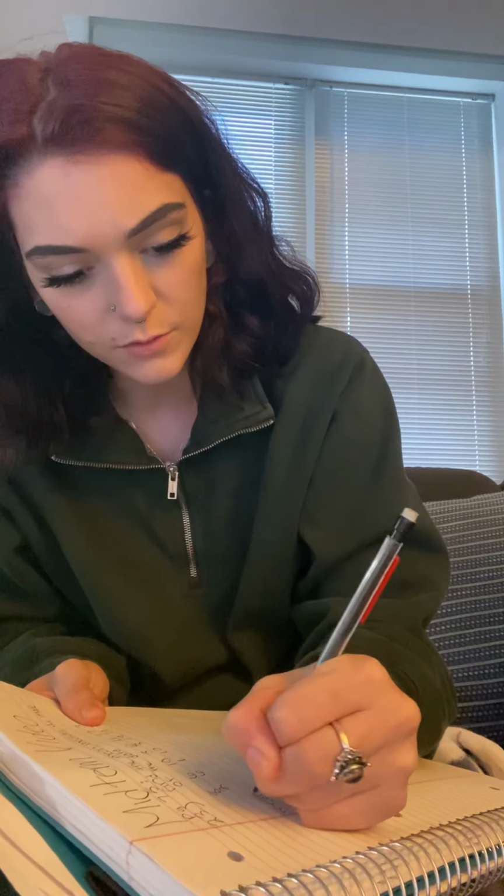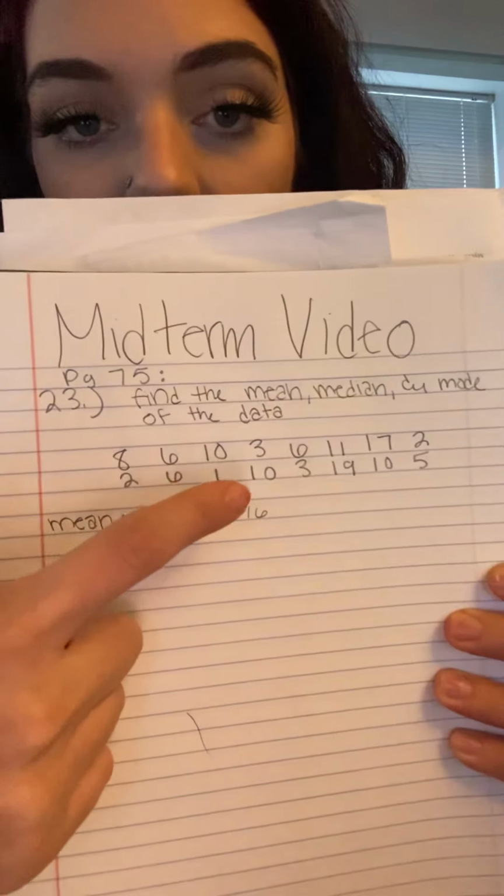To find the mean, we are going to first count how many numbers there are. So there are 1, 2, 3, 4, 5, 6, 7, 8, 9, 10, 11, 12, 13, 14, 15, 16 numbers. Now, to find the mean, we have to add each number up and then divide by the amount of numbers. So we know the amount of numbers is 16. So we are going to add the 8, 6, 10, 3, 6, and so on. Add all these numbers up.